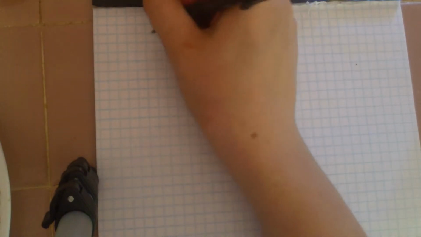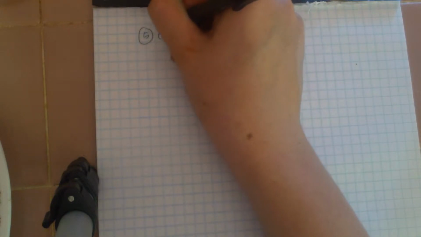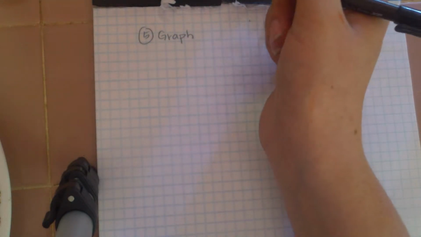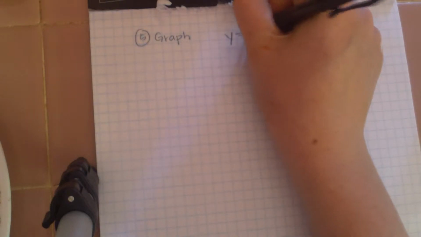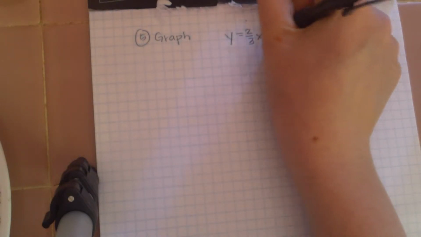All right, number 5. The reason why I have graph paper is because it asks us to graph a couple of lines. There are actually more than 2 ways, but I'm going to show you 2 ways to graph a line. So let's say you have an equation like y equals 2/3 x plus 1.